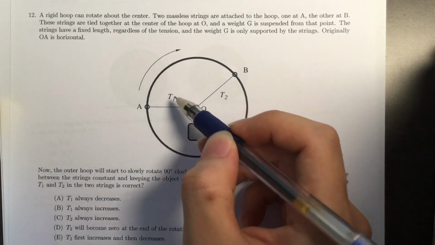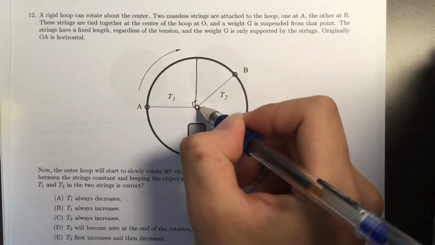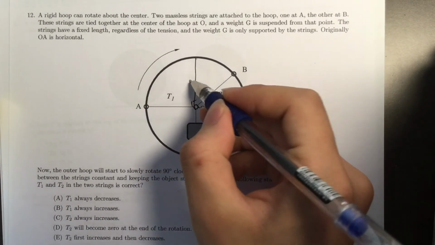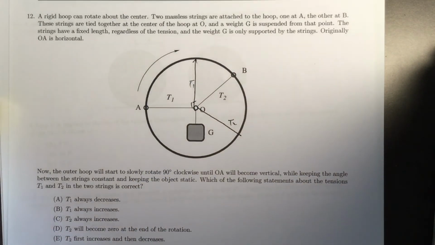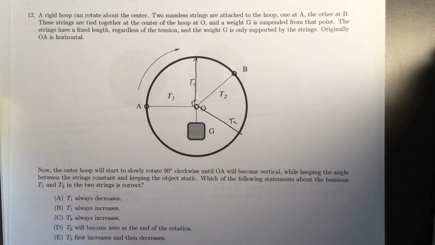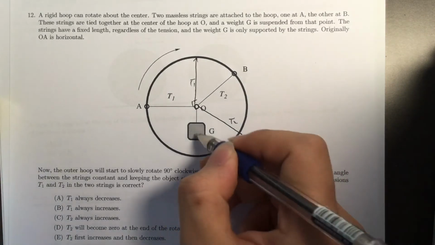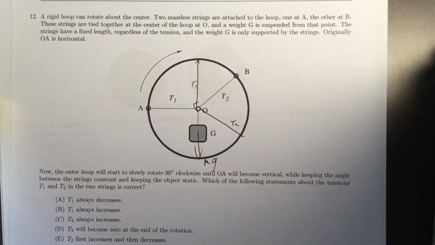So at the beginning, T1 is horizontal, and after it rotates 90 degrees, this is T1, this is T2 now. What about now? What is the tension relationship between these two? Let's just analyze it directly. First we have the weight mg, this is G, pointing downwards.